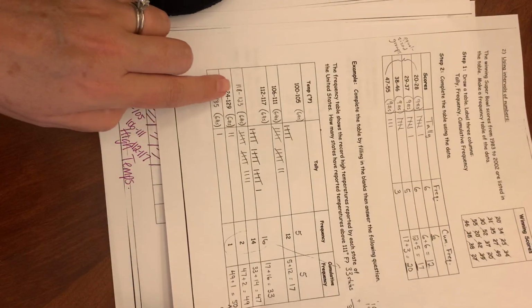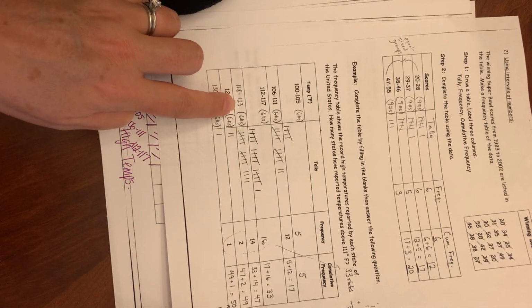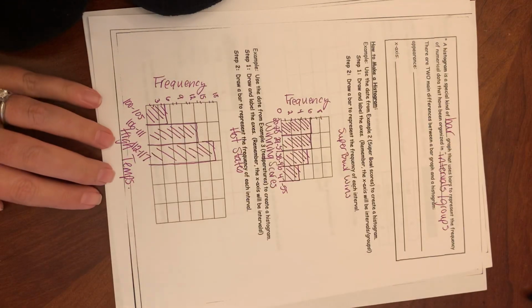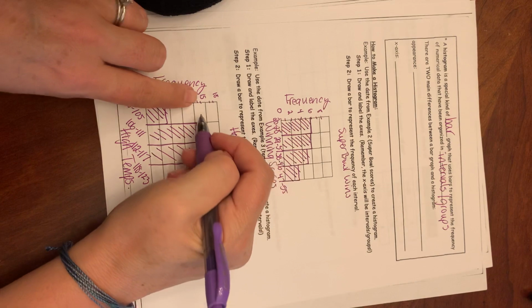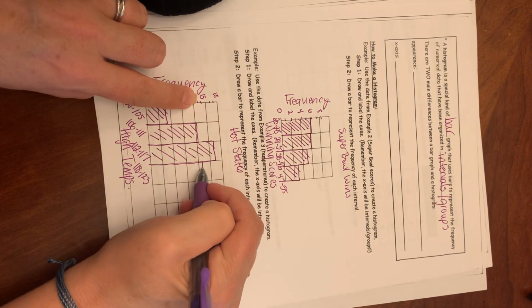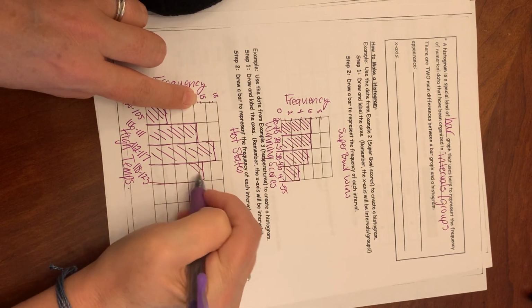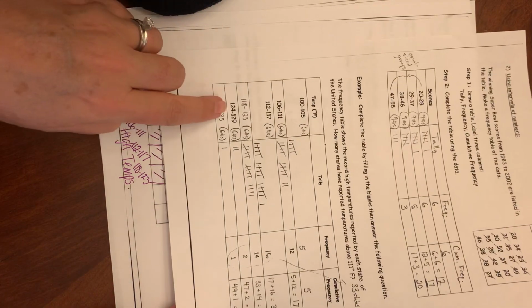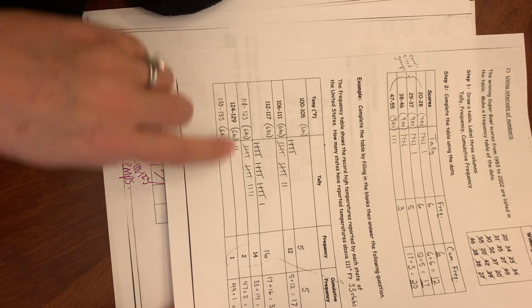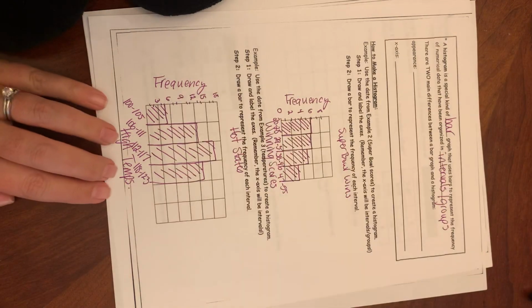Okay, our next interval is 118 to 123, and that occurred 14 times. Okay, our next interval was 124 to 129, and that occurred twice.